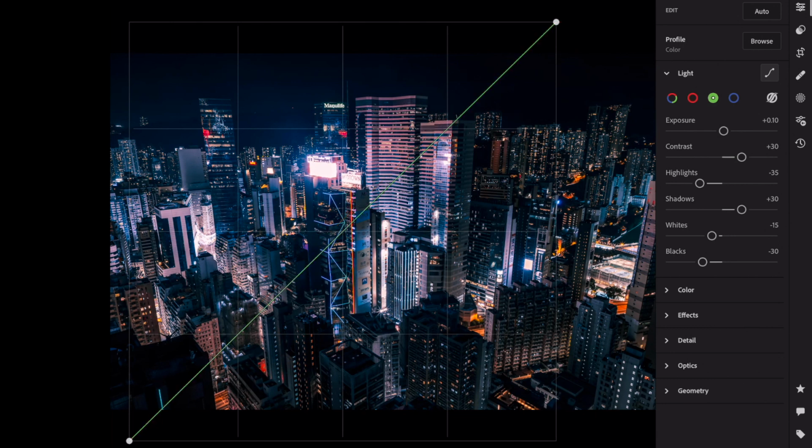Make the following changes to the green curve. Modify the blue curve this way.